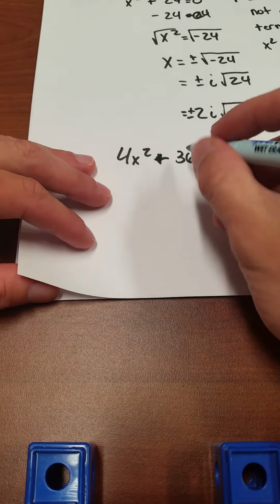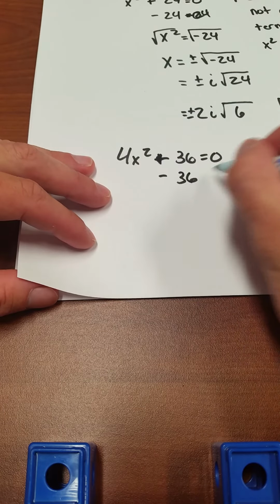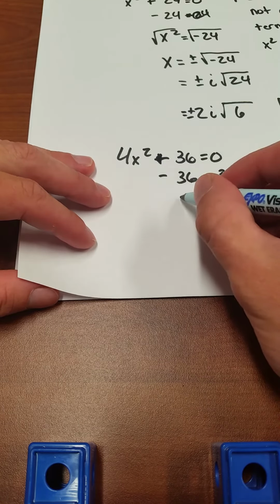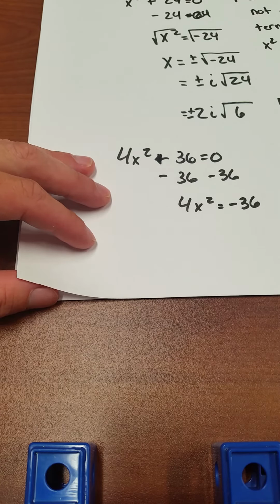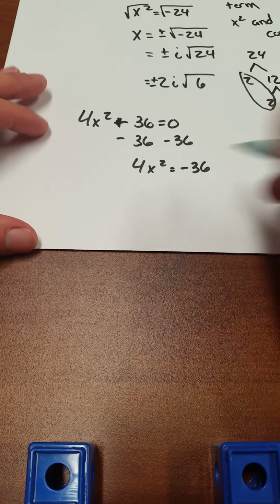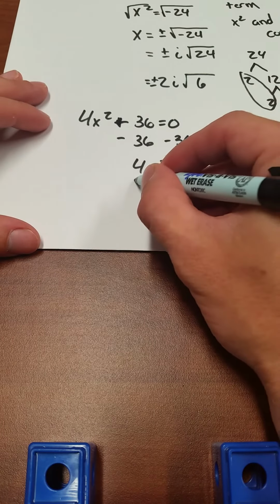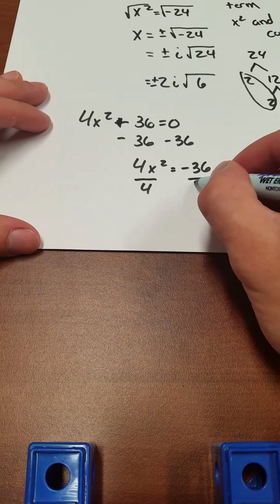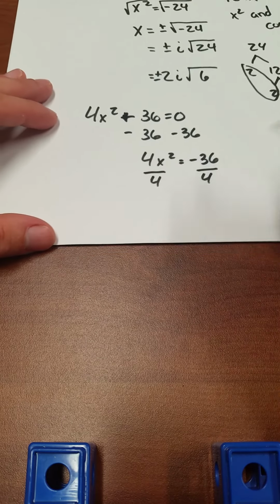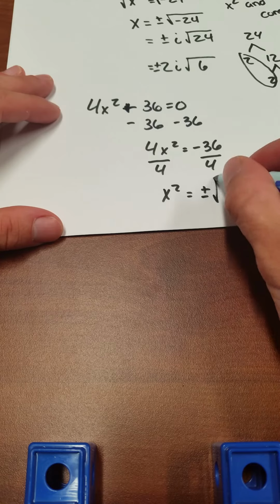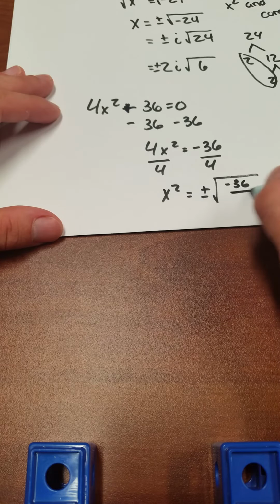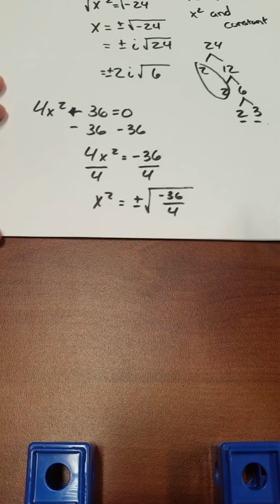All right, working a little bit further with this problem, we should have subtracted 36 from both sides first. So you have 4x squared equals negative 36. Now we can divide both sides by 4, again working to get x squared by itself. So x equals plus or minus the square root of negative 36 over 4.